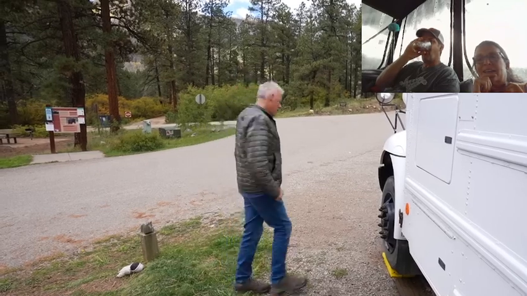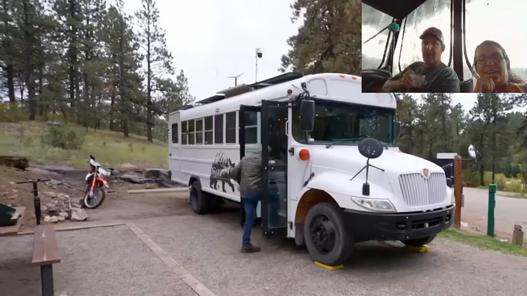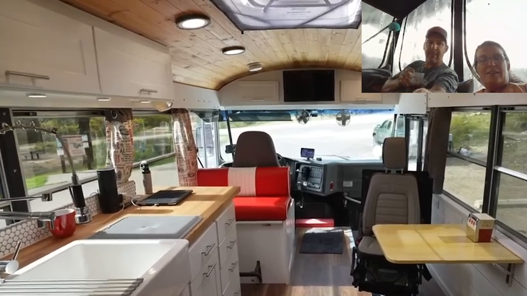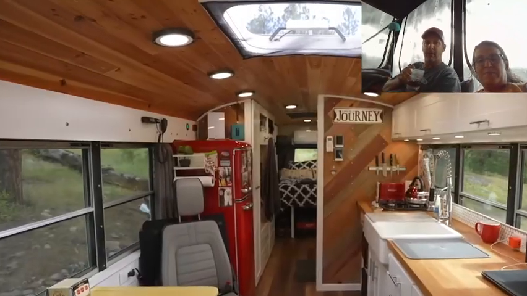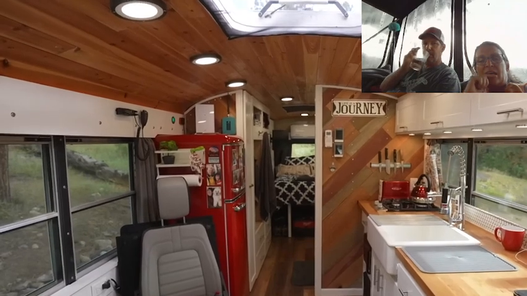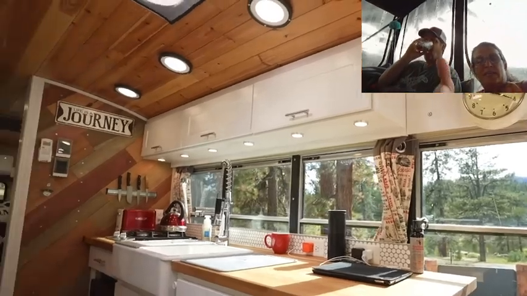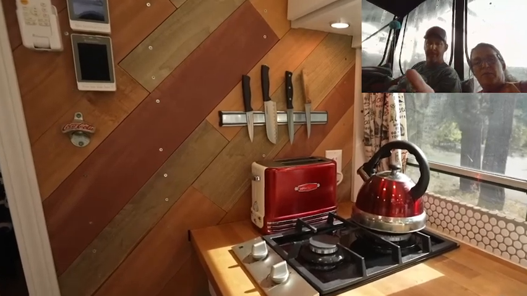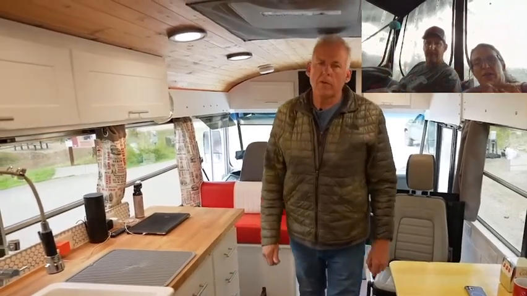Let's take a look in the inside. He kept all of his windows. See that cabinet? And see, he did that on each side, like closet on one, bathroom on the other, and so then you've got to walk through the middle. Welcome to our bus.